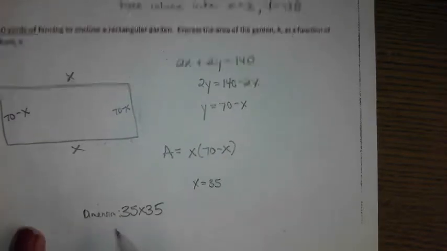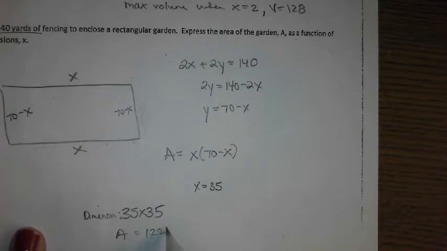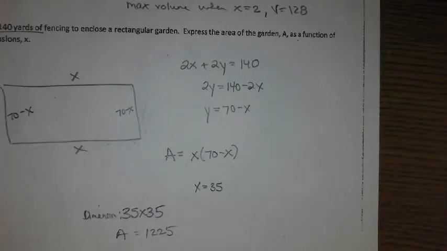Maximize your area, and in that situation your area would be 1,225. Good?